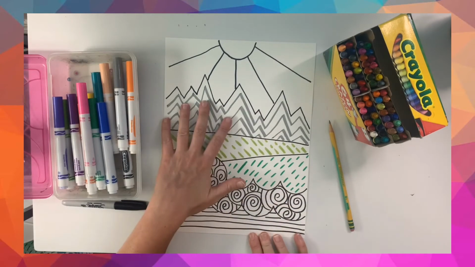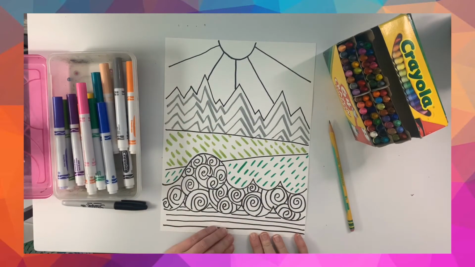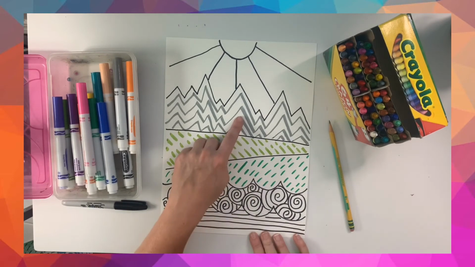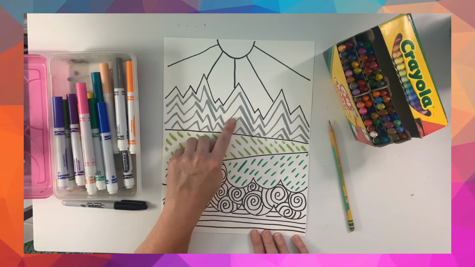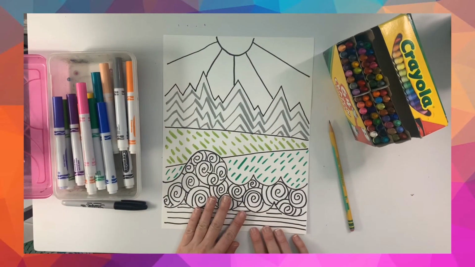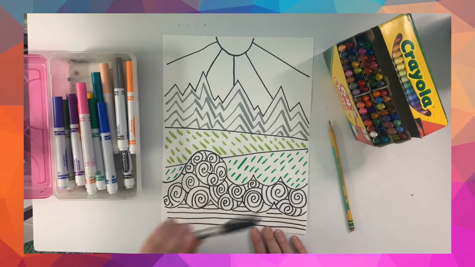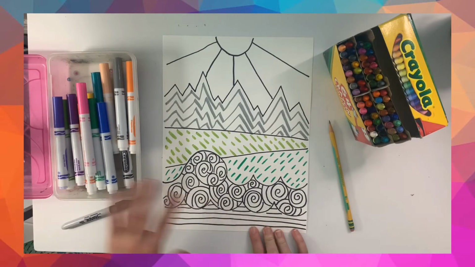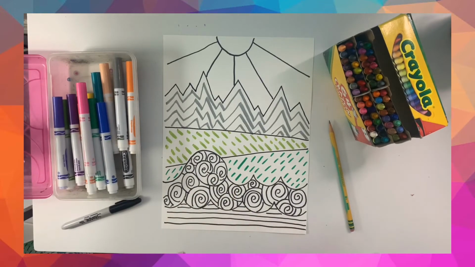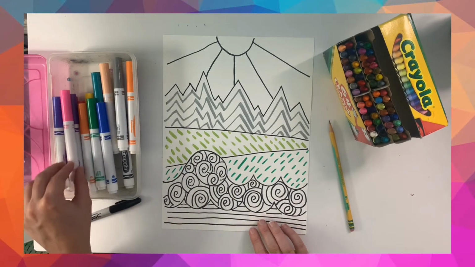All right, I went ahead and skipped ahead and made dashed lines in the grass with 2 different kinds of green, and I made zigzag lines in the mountains with gray. I'm gonna go ahead and finish off with my sun. Again, I could do this with my Sharpie like I did down here, or I could use marker. I'm gonna go ahead and finish off with marker just to make the sun seem a little bit brighter.